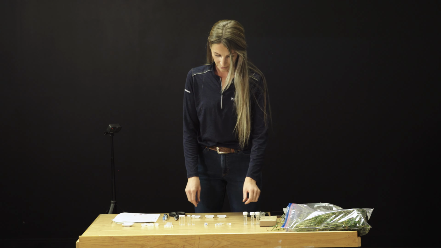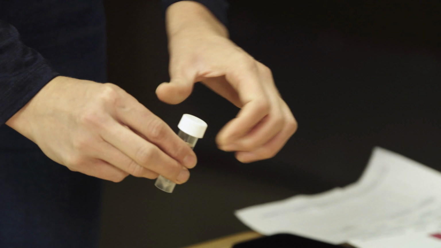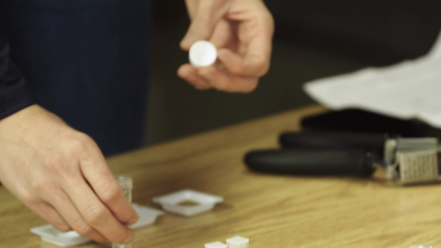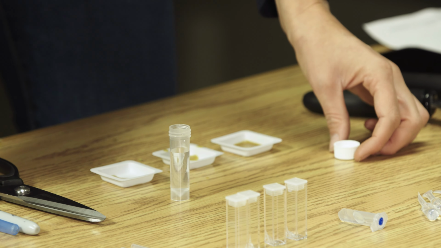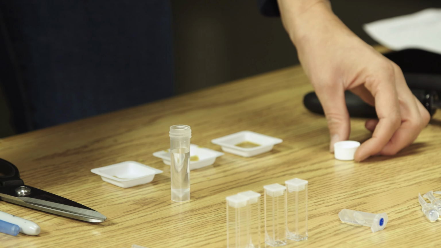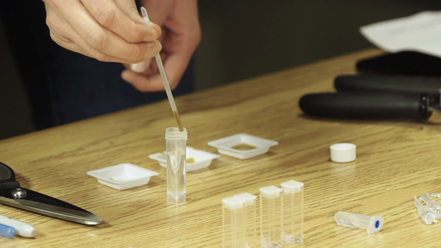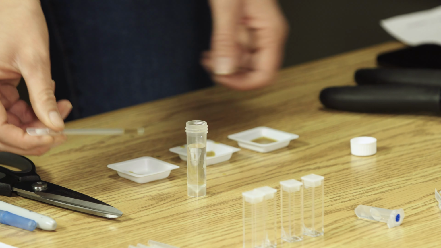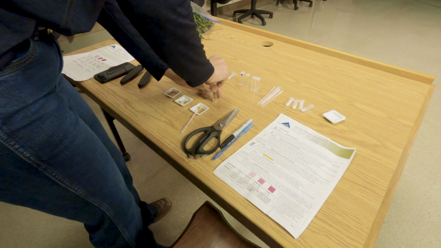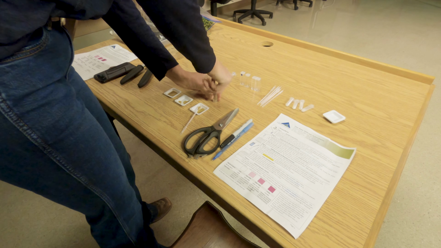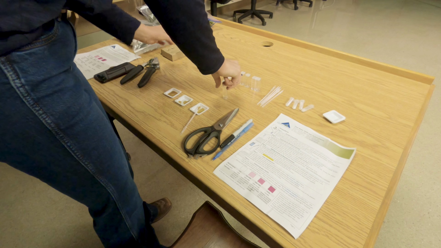Once you have your sap sample, you will open up your water and take 1 drop using a pipette and add it to the tube. For each sample, you will use a different water tube and different pipette.